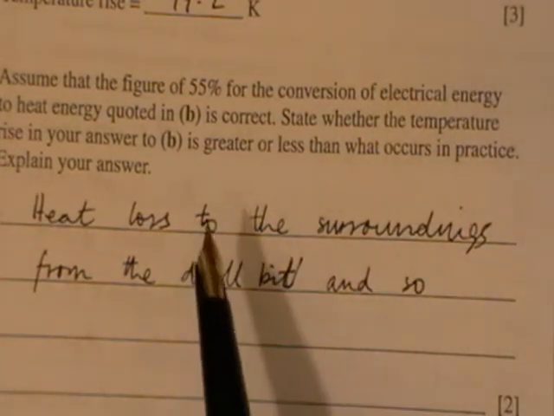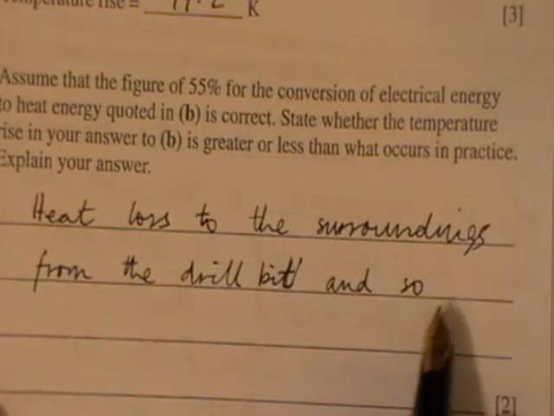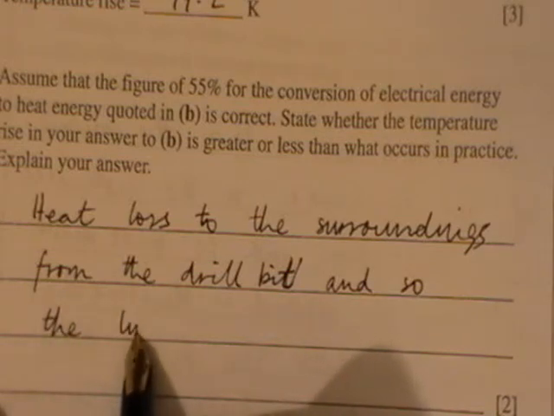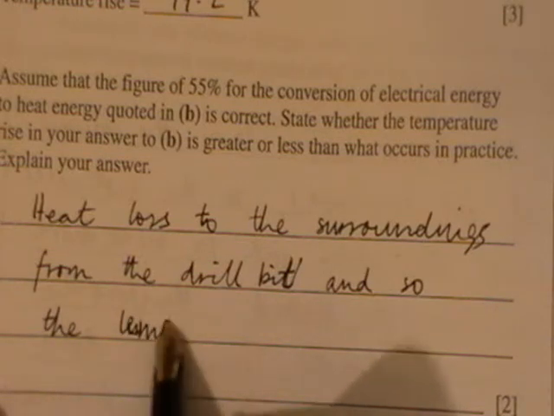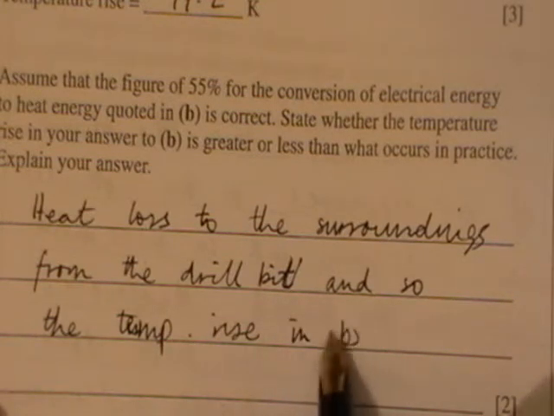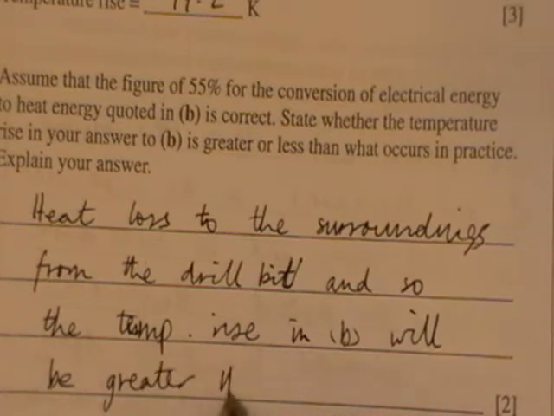Therefore, because there's heat loss to the surroundings, the temperature rise above will be greater than in reality.